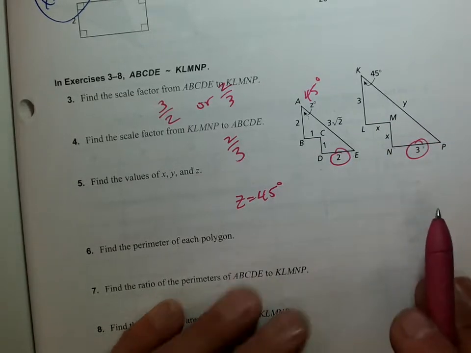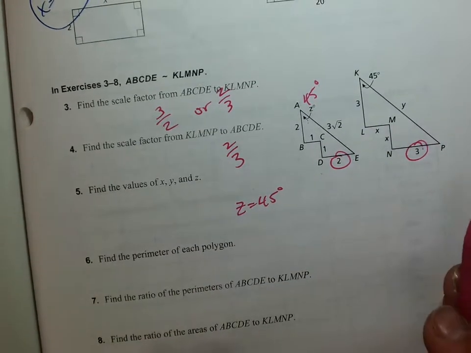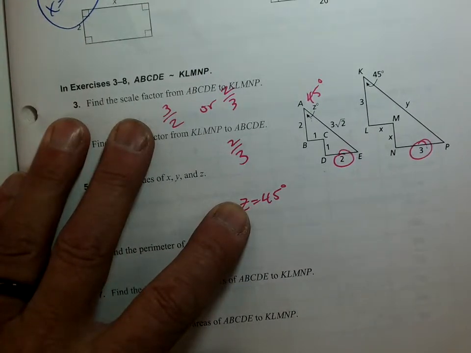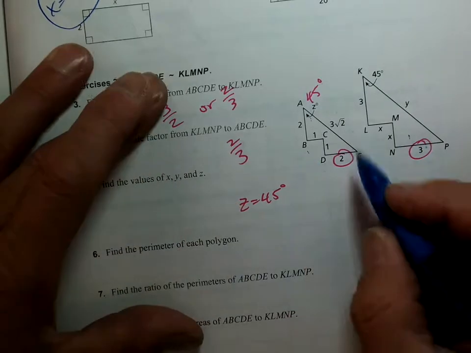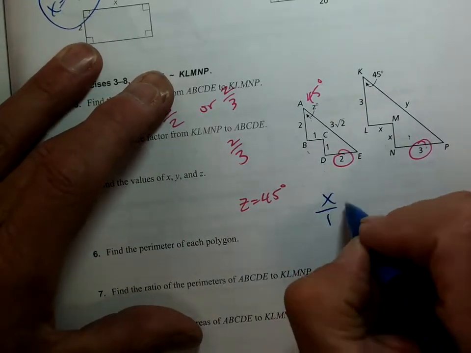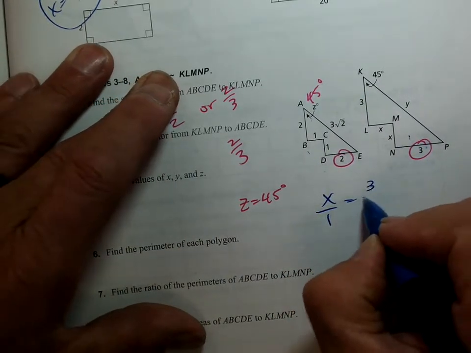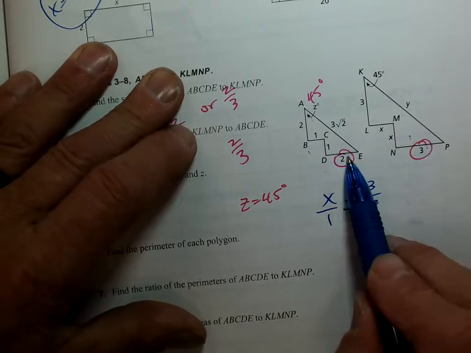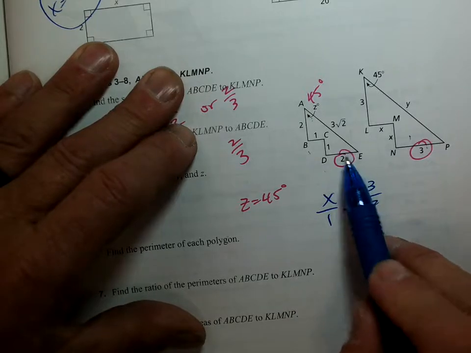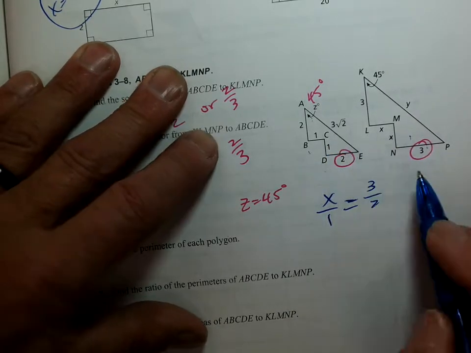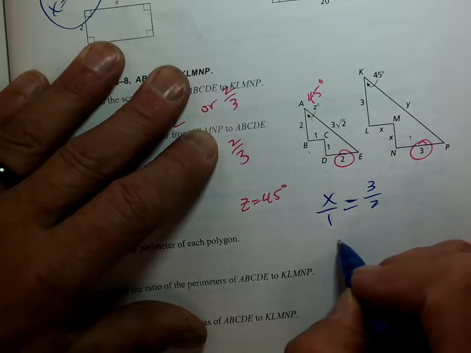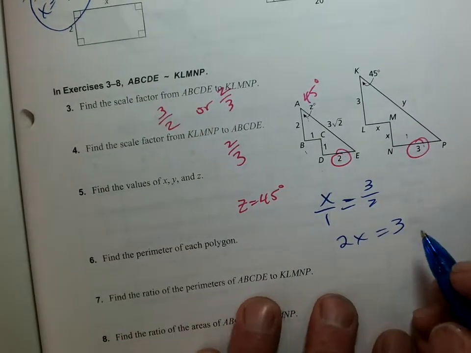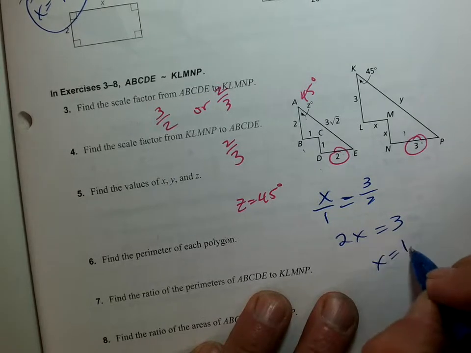90. Now, if you're not sure, x is a side. So we have to set up our scale. I'm going to go x goes to 1 as 3 goes to 2. See how I set it up? This side goes to this side as this side goes to this side. Cross multiply, and I've got 2x equals 3. Divide by 2, divide by 2, x is 1.5, okay?